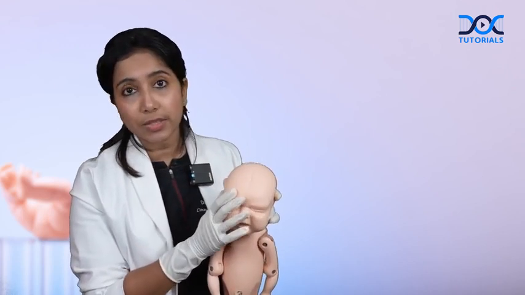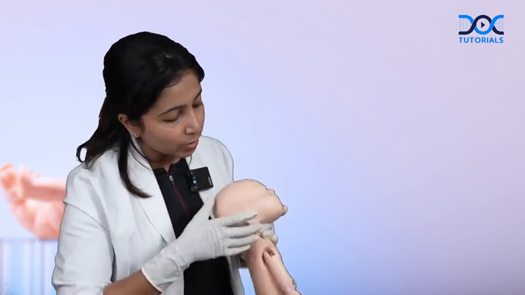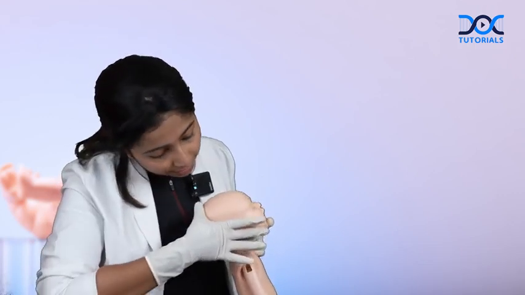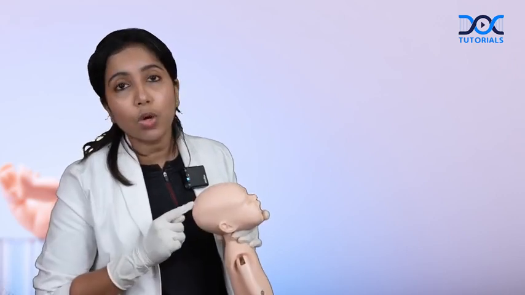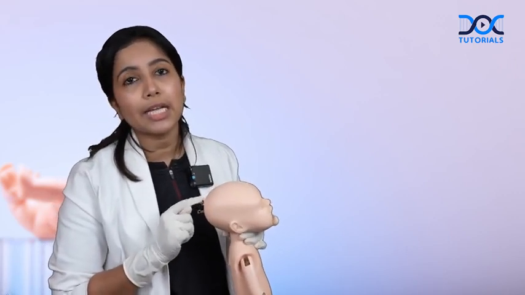In a deflexed head with brow presenting, the diameter that engages is from the mentum to the vertex, the mento-vertical diameter. This mento-vertical diameter is 14 centimeters, and there is no single diameter in the pelvis beyond 13 centimeters.